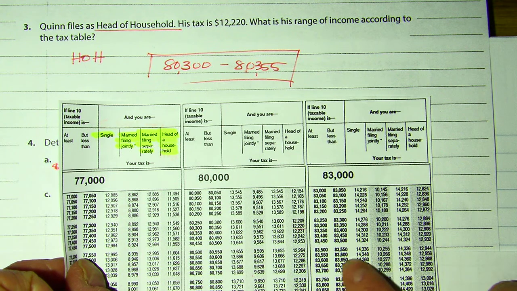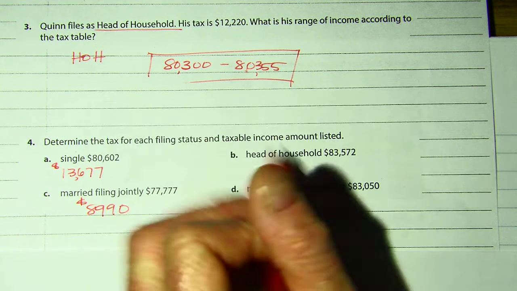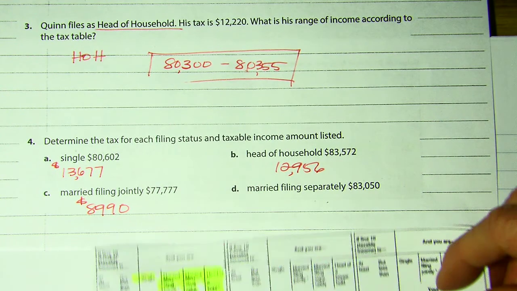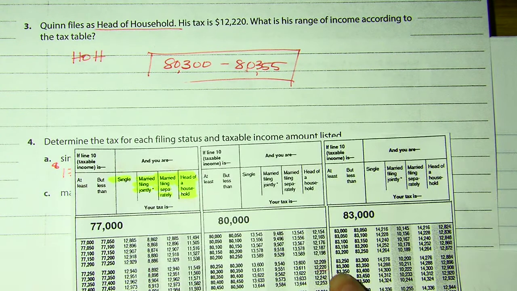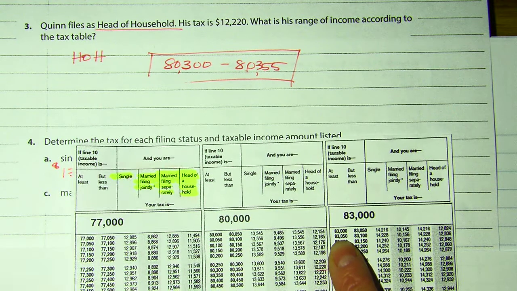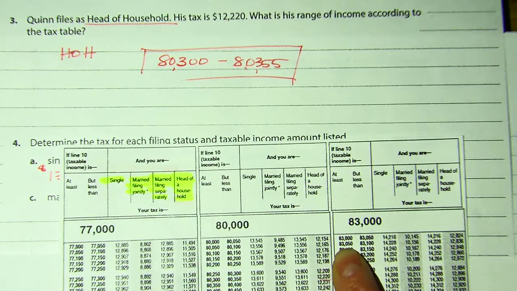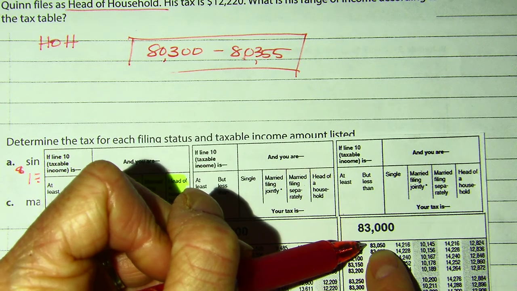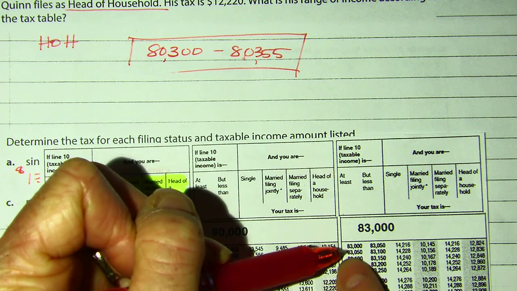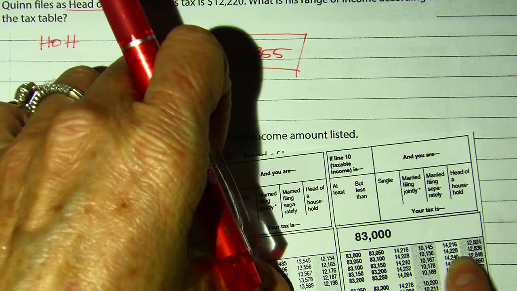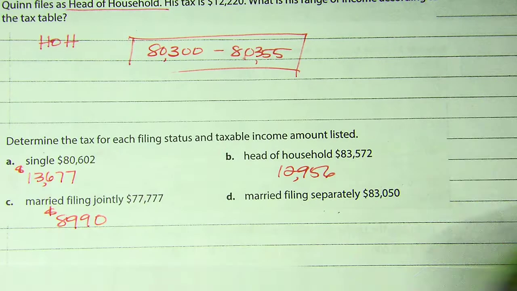83,572, right in here. 12,956. So you're just looking at the chart. Married filing separate, 83,050. Now notice there are 2 categories that include 83,050, but this says less than, so it's not equal to. So we're looking at this column because it can actually equal 83,050. Head of household, married filing separate, 14,228.